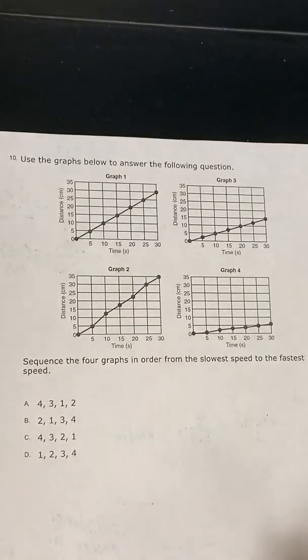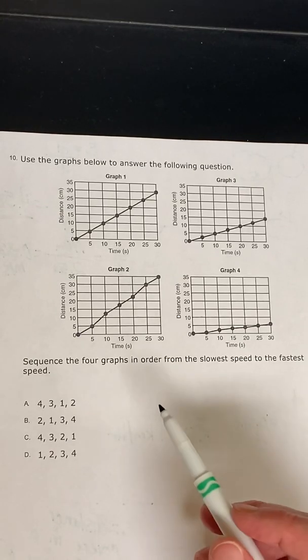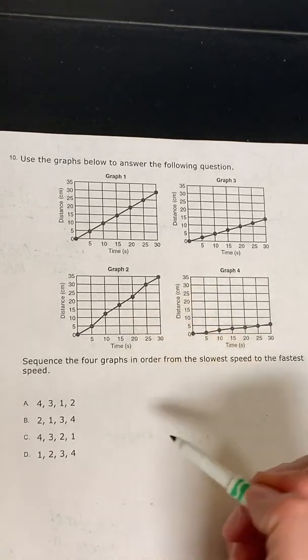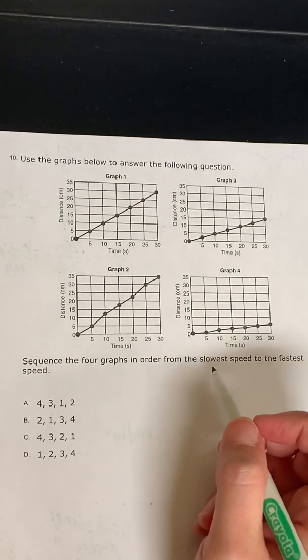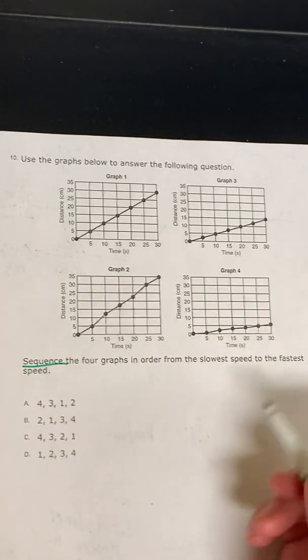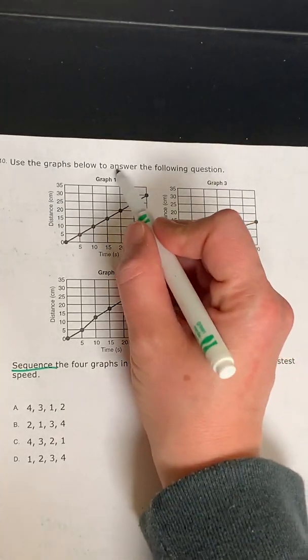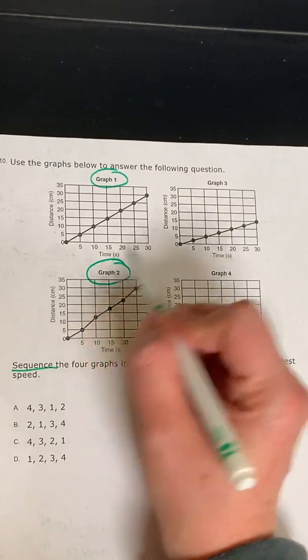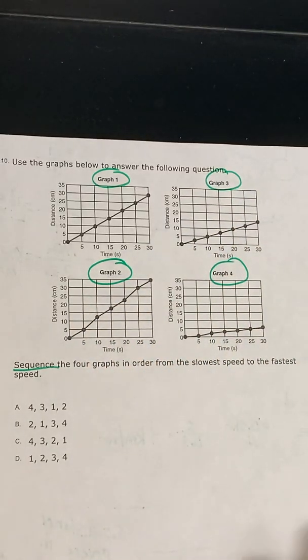Okay, last one. Use the graphs below to answer the following question. Sequence the 4 graphs in order from slowest speed to the fastest speed. So when you're sequencing, you're basically putting them in order. Okay, so I'm going to look at each graph. I want to identify 1, 2, 3, 4. Pay attention to that, okay?